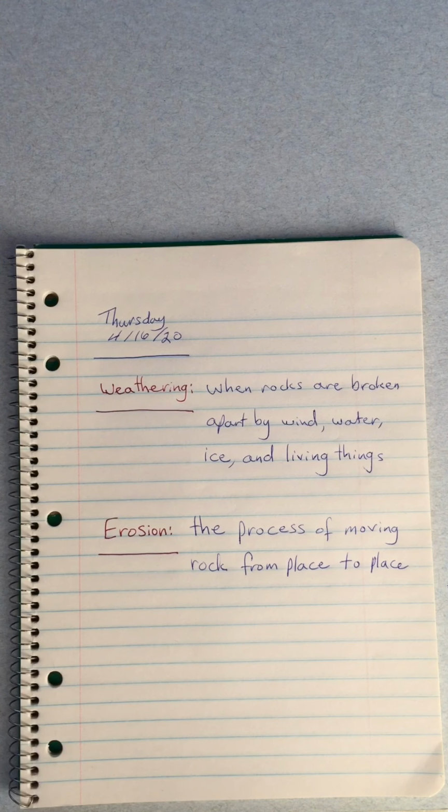Okay, let's do translation. Let's show translations. Ready? This is Arabic, weathering, التجوية. Erosion, التعرية. Arabic, okay? Here we go. Bangla, weathering, erosion. And Vietnamese, weathering, erosion.